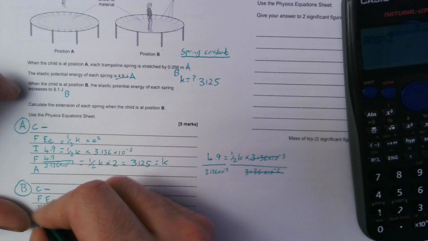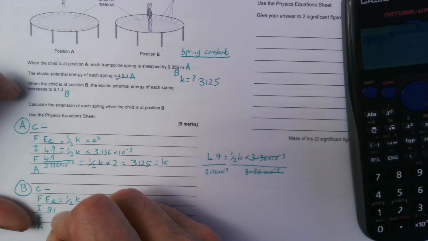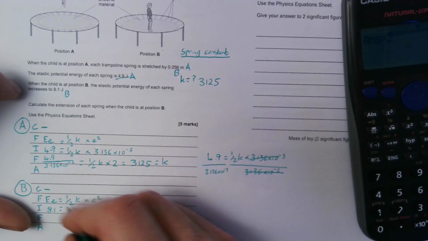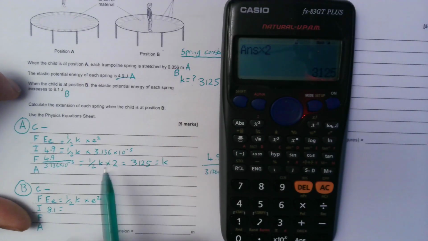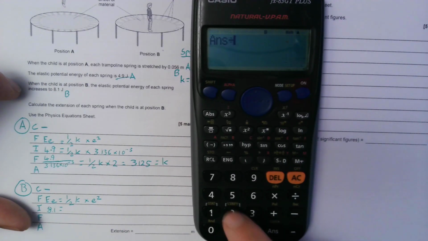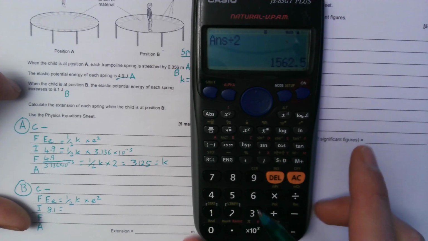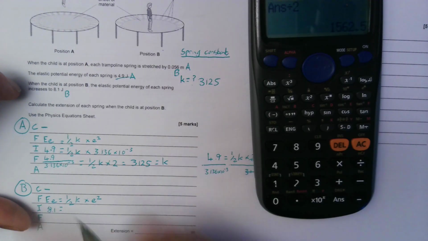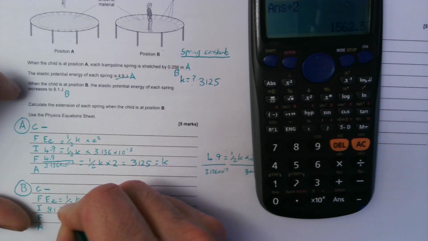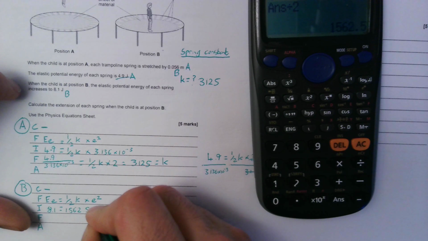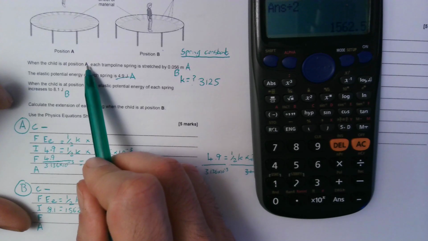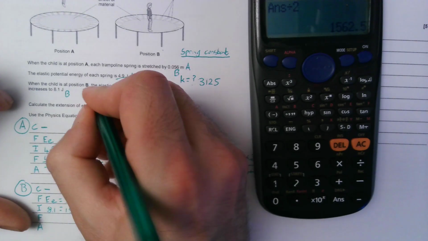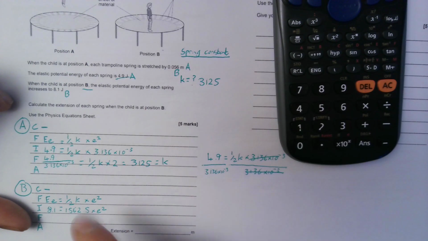At B it's 8.1 joules, equals half of K. We know 3125 is K because that's the spring constant we worked out, so we divide it by 2 to get half our spring constant, which is 1562.5, times extension squared. Remember, we don't know the extension for B, we only know it for A. So all we need to do now is rearrange that for E.